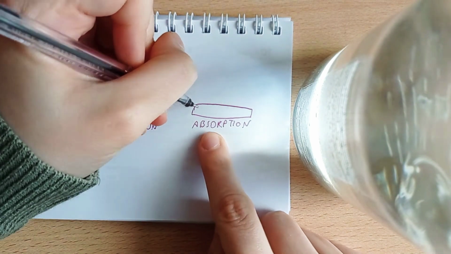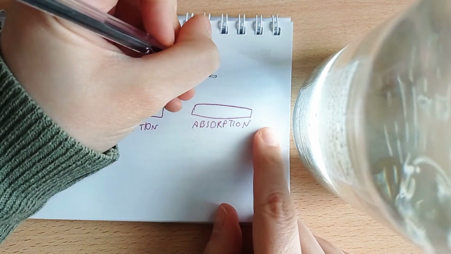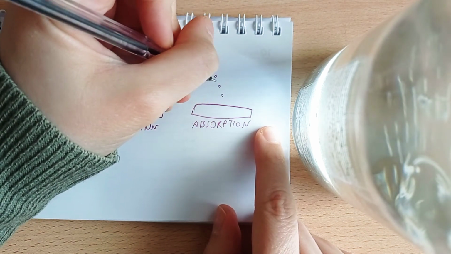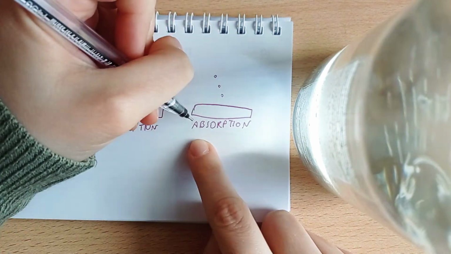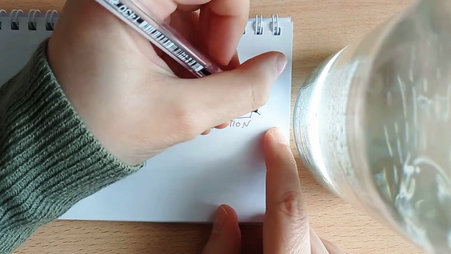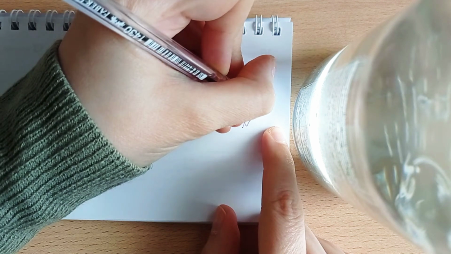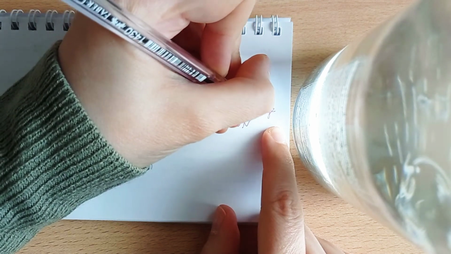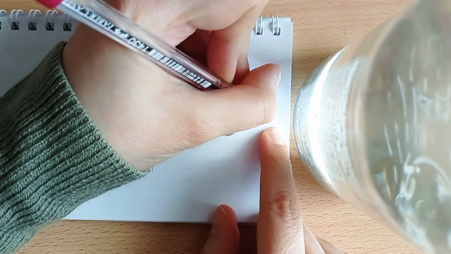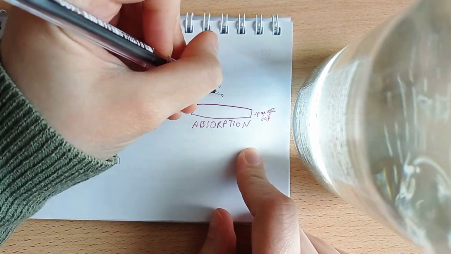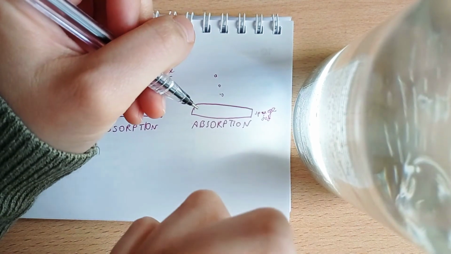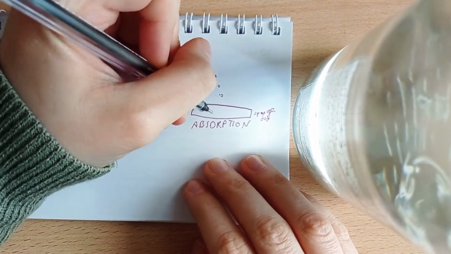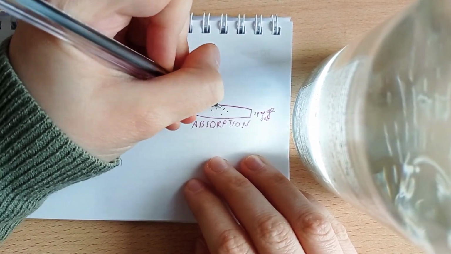Let's now see absorption. You are pouring a matter, let's say a liquid, and you have an absorption material on your hand like a sponge. SpongeBob. Okay, and what will happen is that this material will absorb this liquid inside of it.